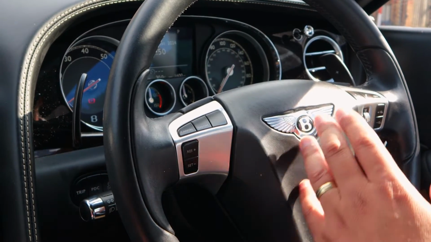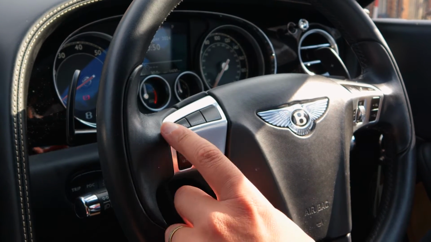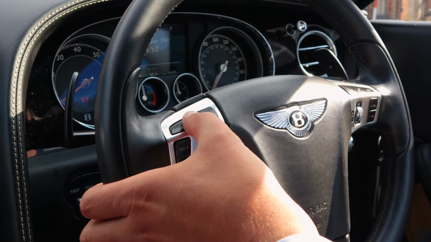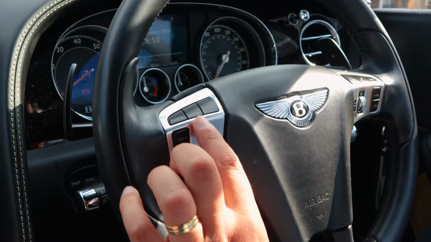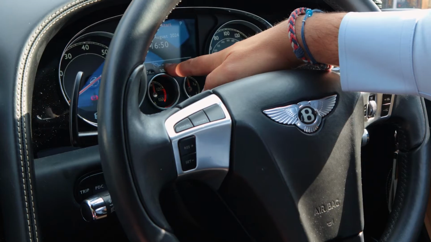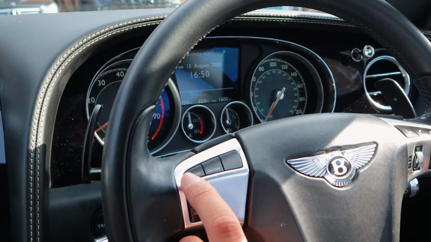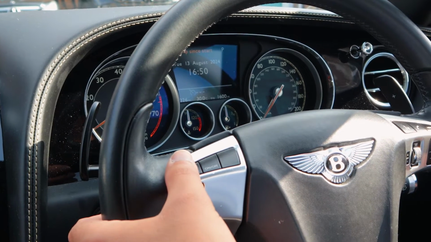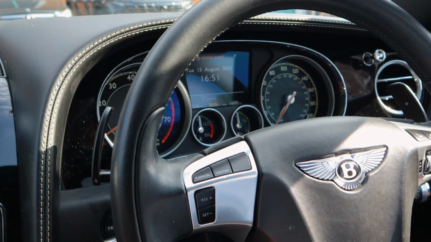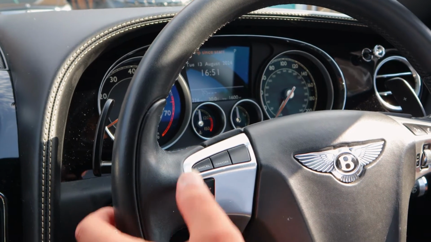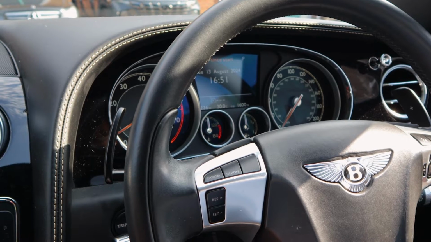Let's start on the left hand side of the steering wheel. On our left hand switches we have our cruise control buttons. We've got on and off to turn our cruise control on and off, and you'll see that when the cruise control is on you'll get an indicator up on the instrument panel just to let you know that it's on. We've got our cancel button, which is to cancel the cruise control. So if you are on a motorway, say, and cruise control is on, then you can cancel it using this button and take over with the accelerator.